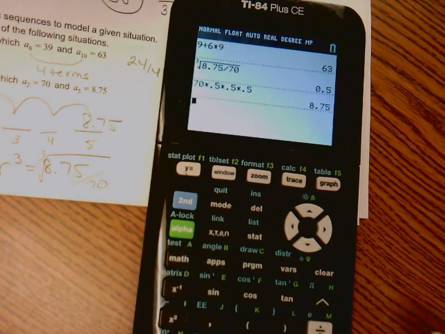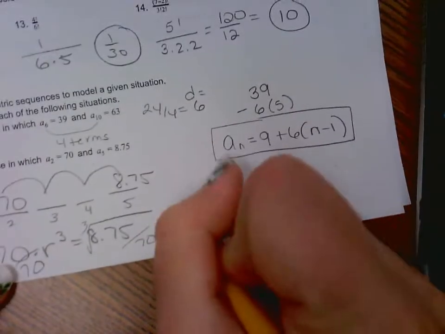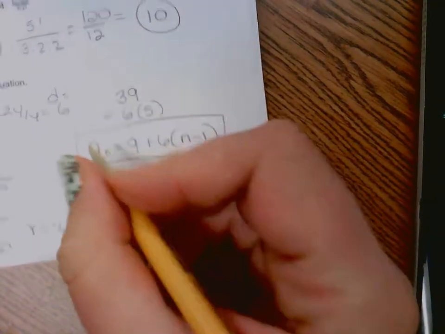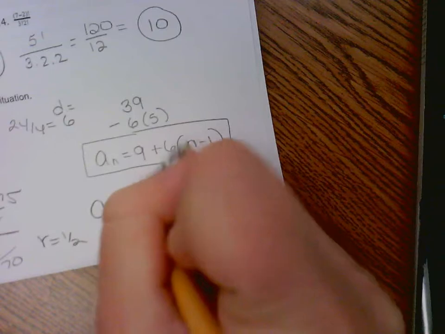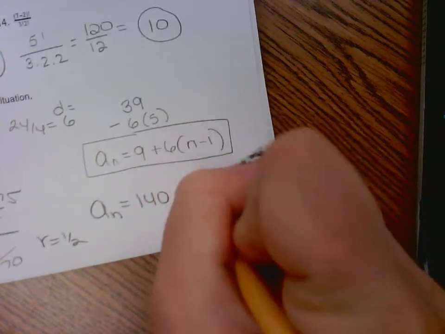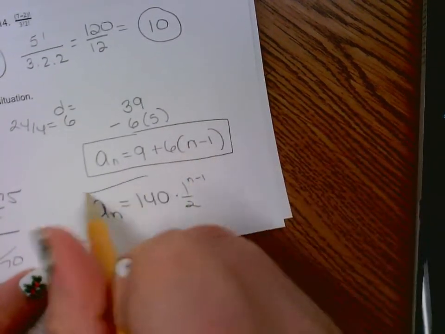Yep, it is. Okay, so the ratio is 1/2. That tells me my starting term must be 140 then, right? 140 times 1/2 to the n minus 1 power.